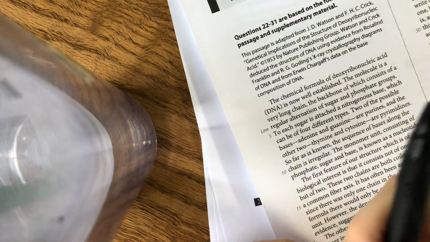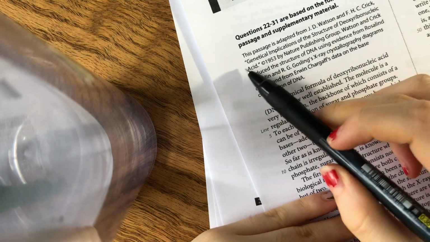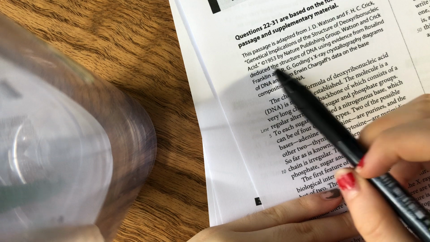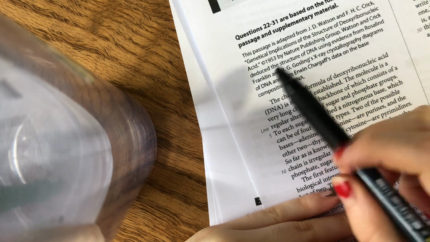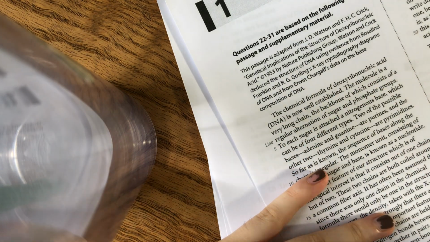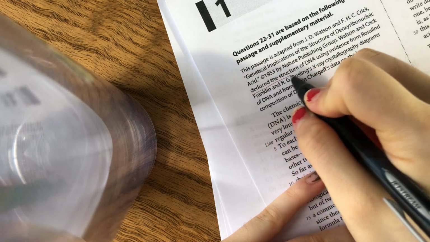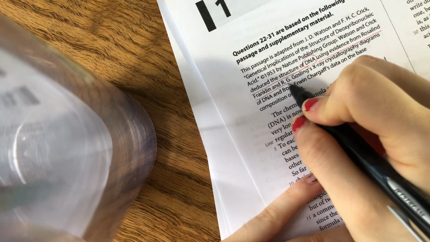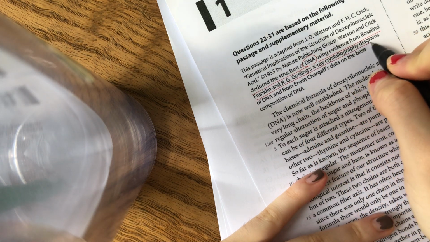This passage is adopted from J.D. Watson and F. Crick, "Genetical Implications of the Structure of Deoxyribonucleic Acid." What Watson and Crick did was determine the structure of DNA using evidence from Rosalind Franklin and R.G. Gosling's X-ray diffraction diagrams.